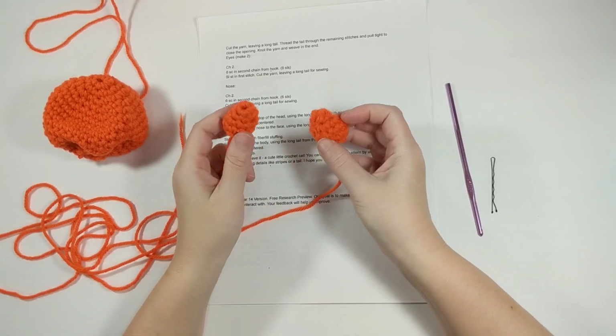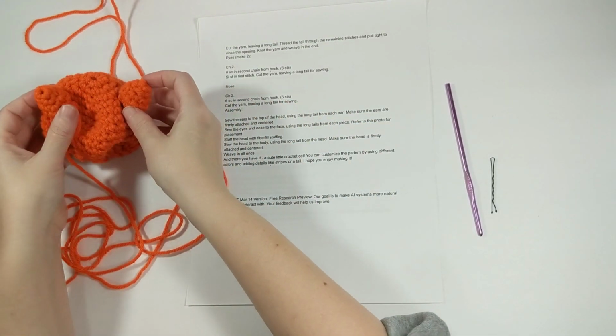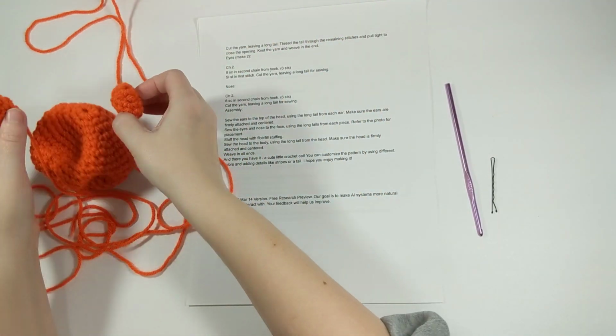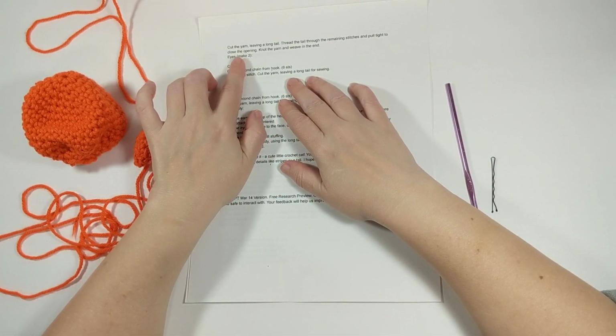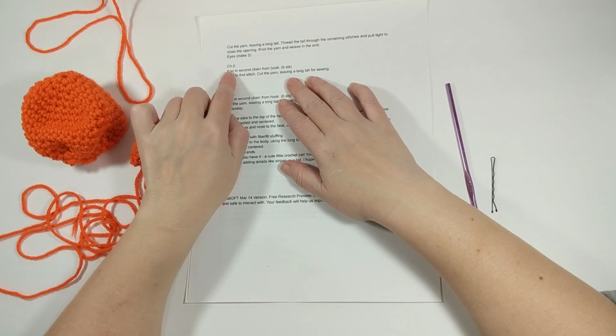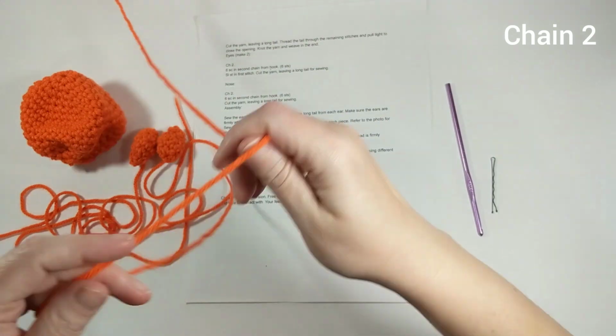All right, so I finished my 2 cat ears. They kind of look like cat ears. I can see it. All right, let's see what's next. So we did that. Now we have eyes. Make 2. Chain 2. Okay.